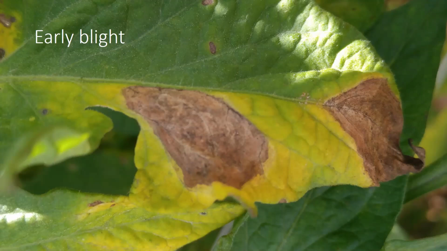The control for this is usually mancozeb and chlorothalonil. You want to remove any crop debris that is infected and get rid of it. And you want to use crop rotation to help combat early blight. And this is one of the most common ones that we see in tomatoes.